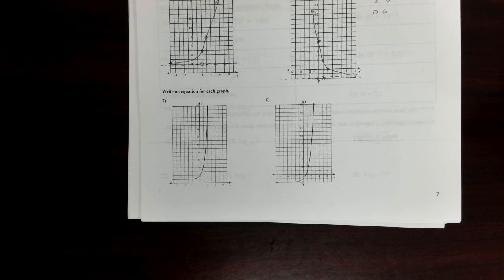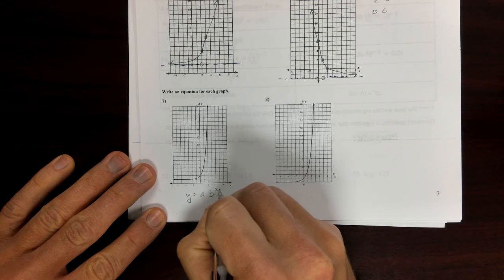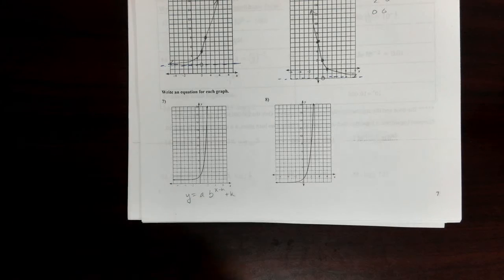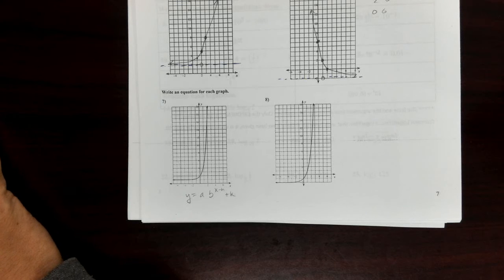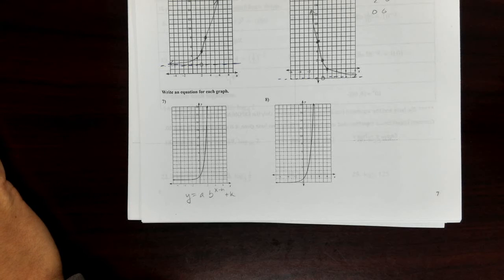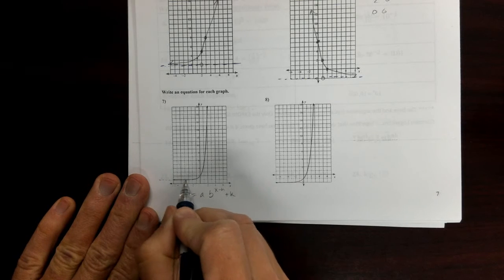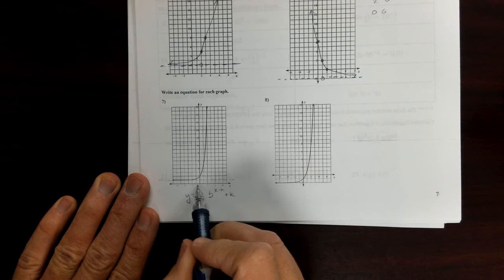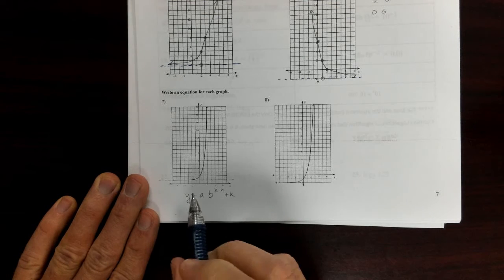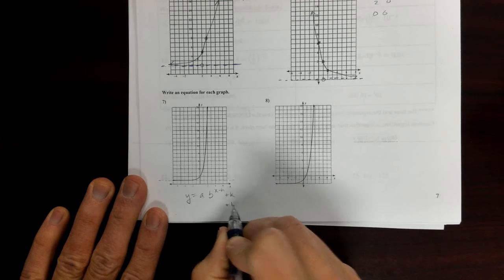All right, look at number 7 and number 8. We're going to write our equation from the graph. So again, we have y equals a b raised to the x minus h plus k. We can see here that I have an asymptote right here, and that asymptote is going to be at y equals 1. I know I went up 1 unit for my k, so plus 1.